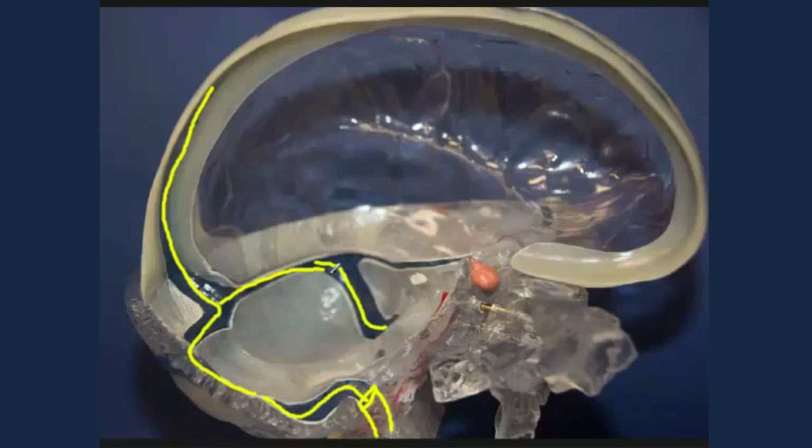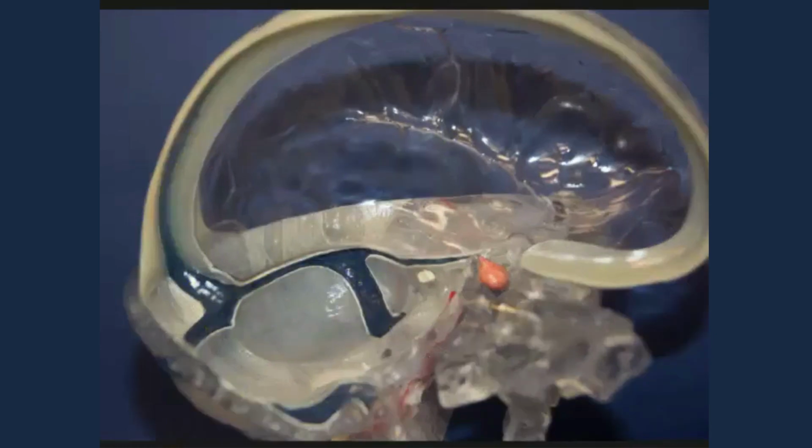So you can see it's kind of shaped like an S, and that's why it's called the sigmoid sinus, which essentially means it's shaped like an S. Here's a better view of the sigmoid sinus on the other side. And again, here is the transverse sinus, and there's the sigmoid sinus, and right over here in this area would drain into the internal jugular vein.